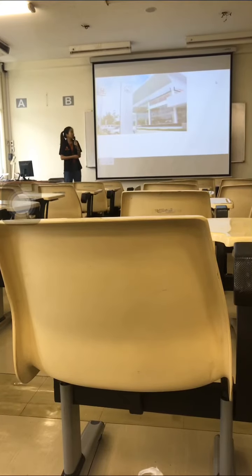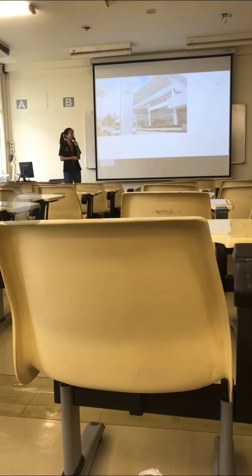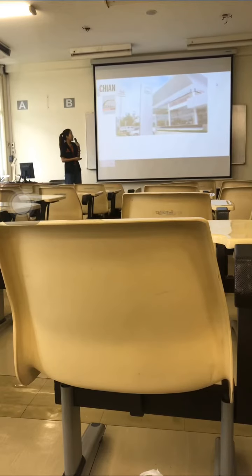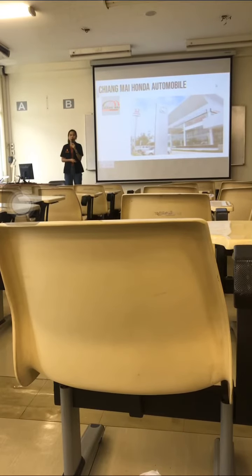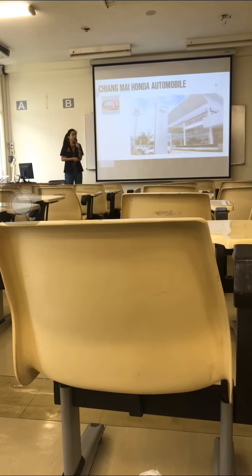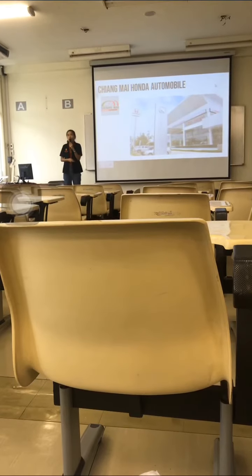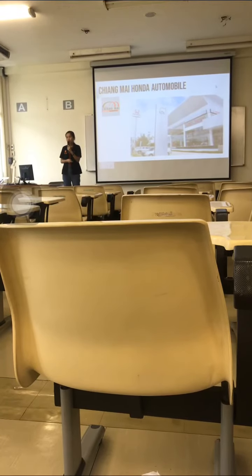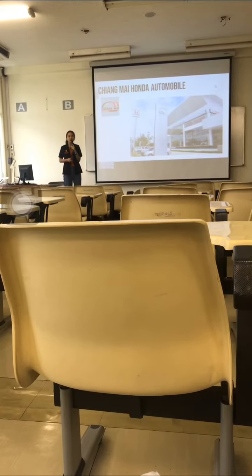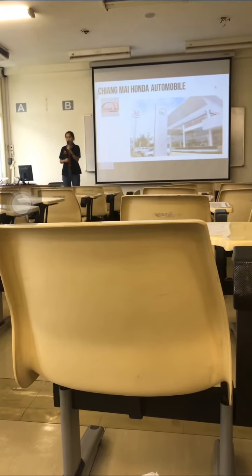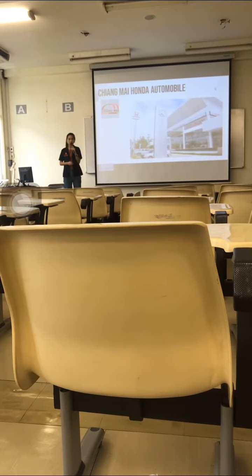The company in this case study is Chiang Mai Honda Automobile. From inspection, I see the problem in shelf management. This problem caused, one, workers find the spare parts on the shelf slowly, and second, there are 37.5% of spare parts that cannot be on the shelf, which means there is no space for them.